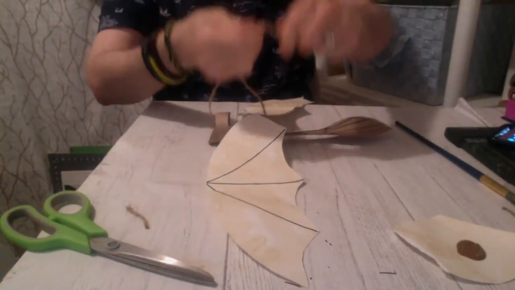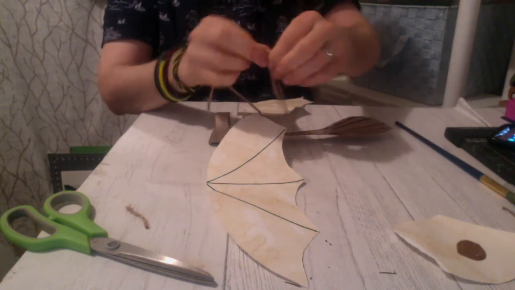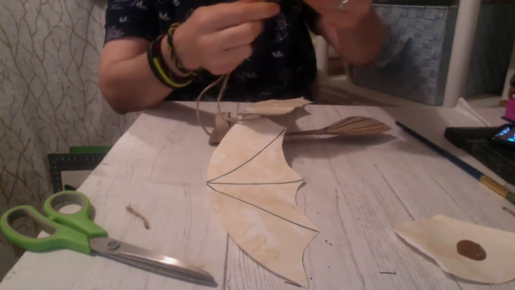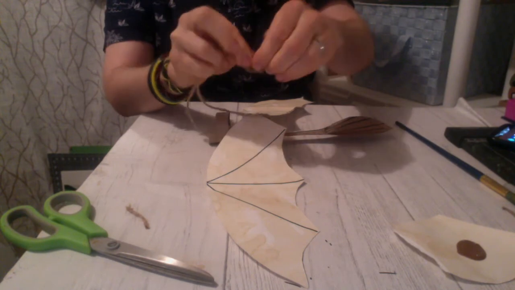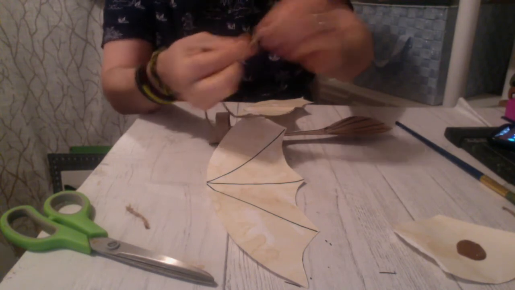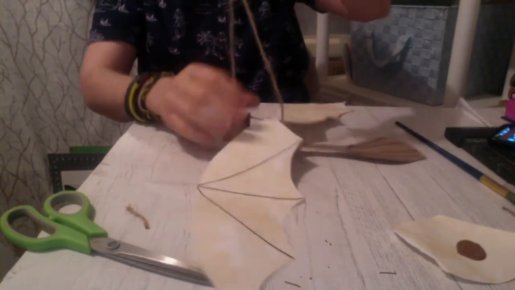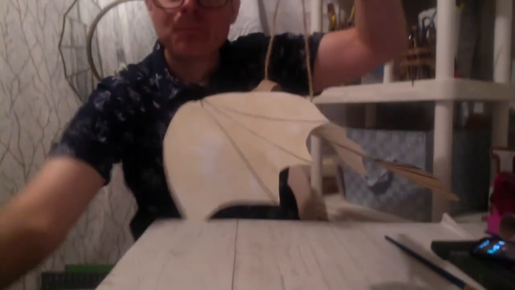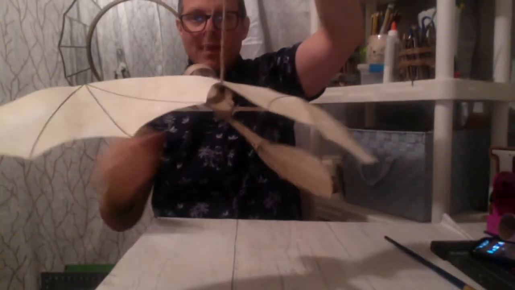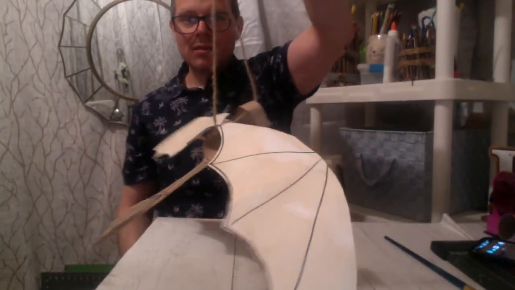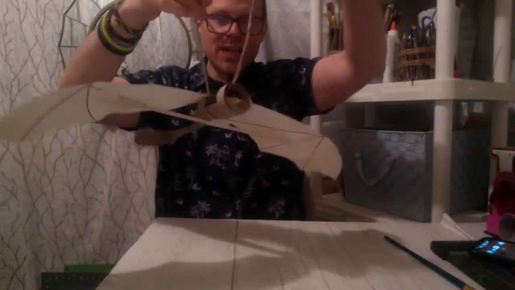And I think I'll tie a knot just up here to anchor it. And I'll put another knot here so I can hoop it onto something. And I can probably put a little bit of glue there just to hold that, but let me pan you up. And look at how cool our Leonardo da Vinci flying machine looks.